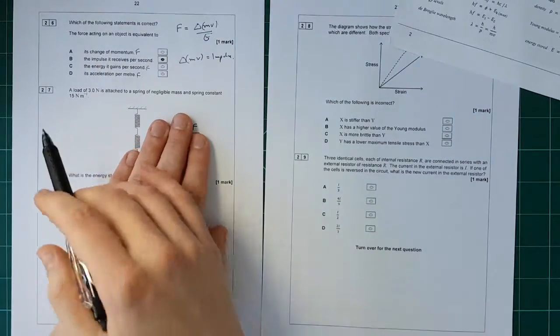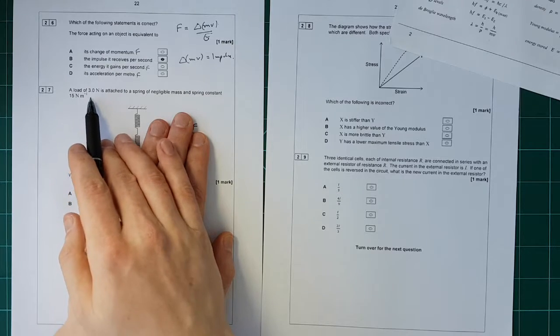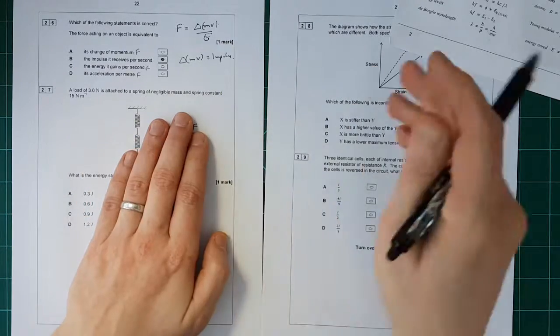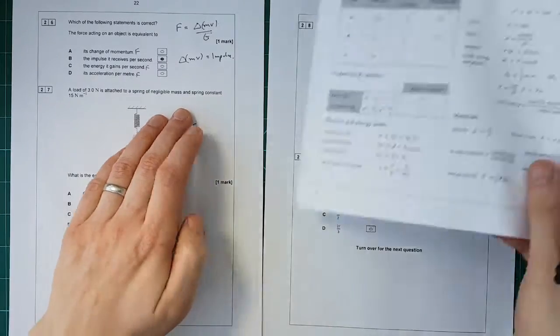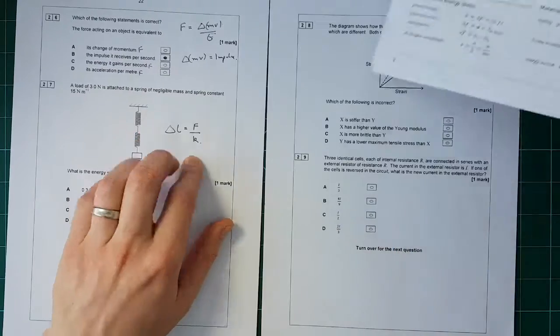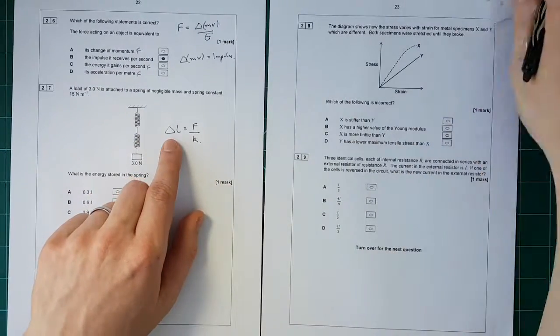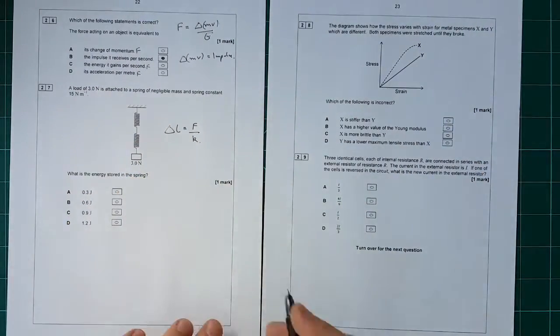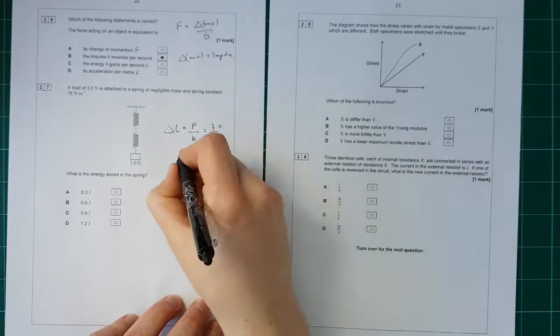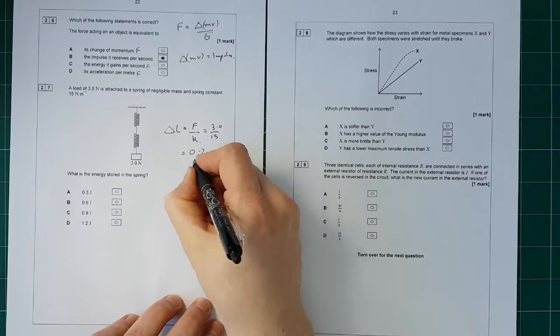Okay, so 27. A load of 3.0 newtons is attached to a spring of negligible mass and a spring constant of 15 newtons per meter. So first thing we need to do is to use Hooke's law. Rearrange it and we get delta L is equal to F over K, which is going to equal 3.0 divided by 15, which is equal to 0.2 meters.